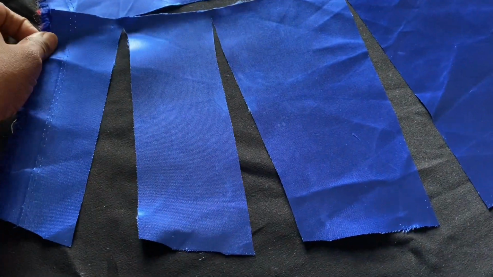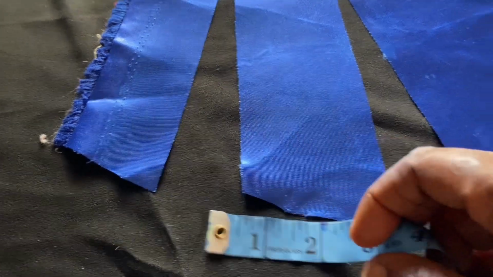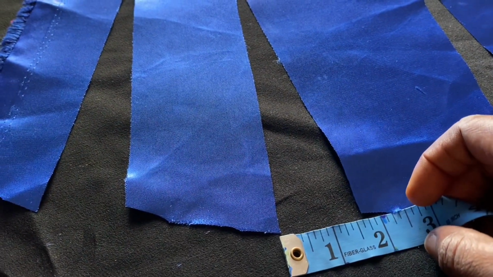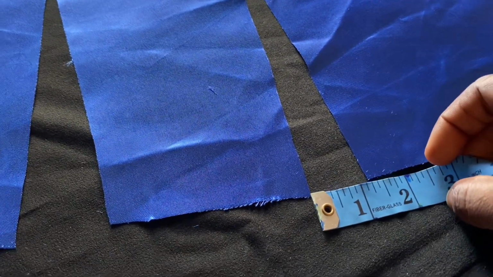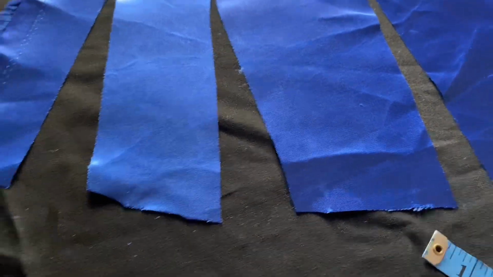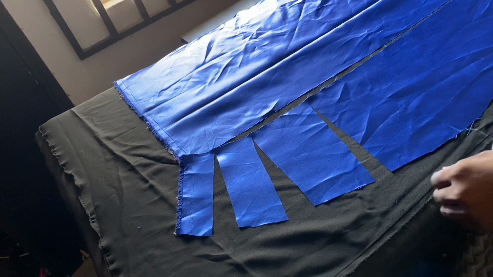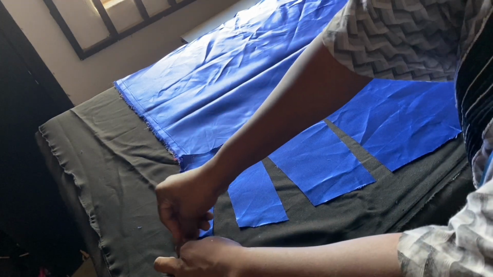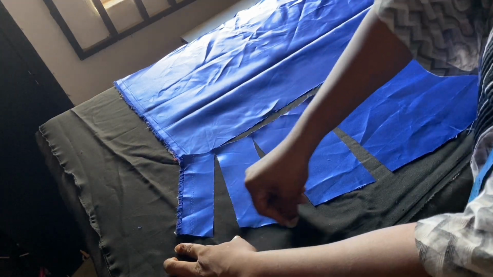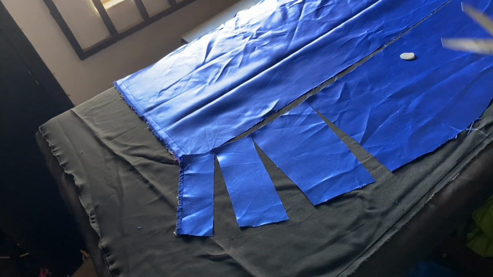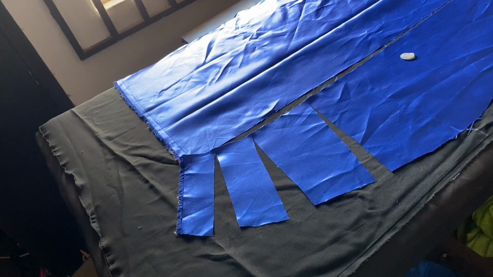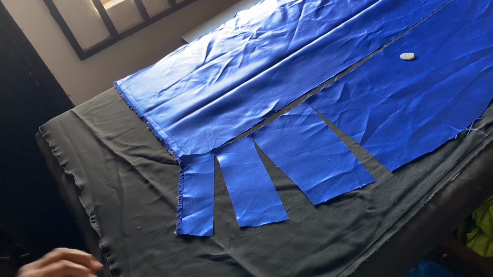So this is what I'm having. This is about 1.75. This is about 1.75 or 1.5. Then what's here? This is about 1 inch. So I'll just use it this way. What I'll do next is connect here together, and this is how this part of the outfit is going to go. I'll now go ahead and cut this out.